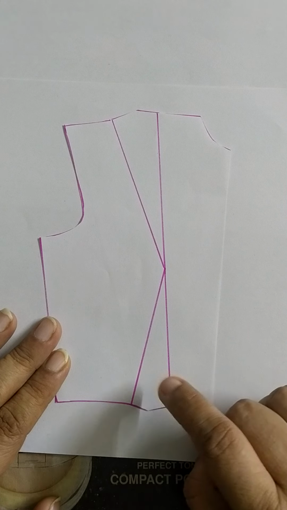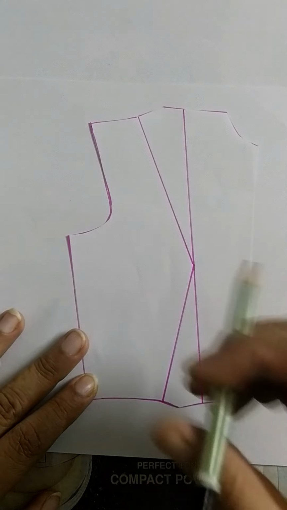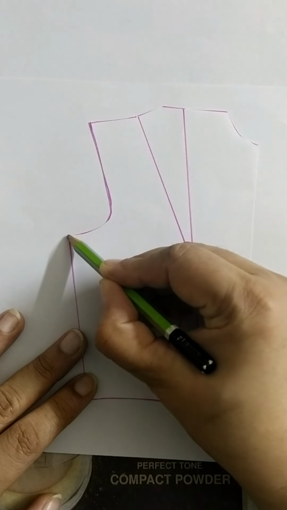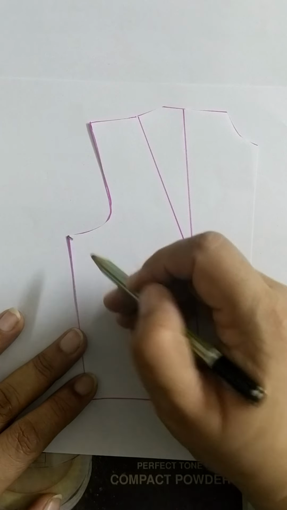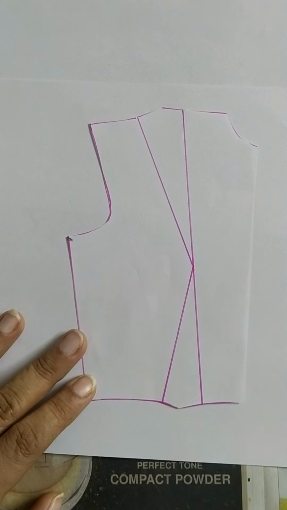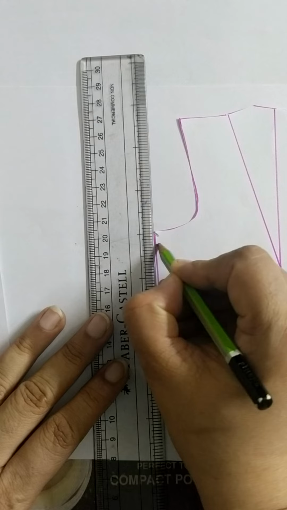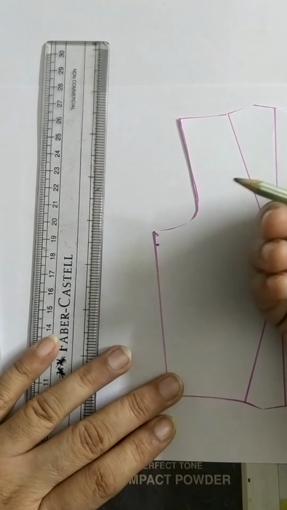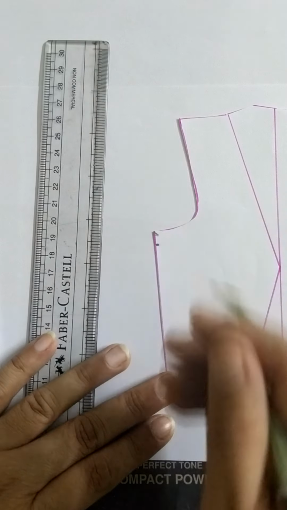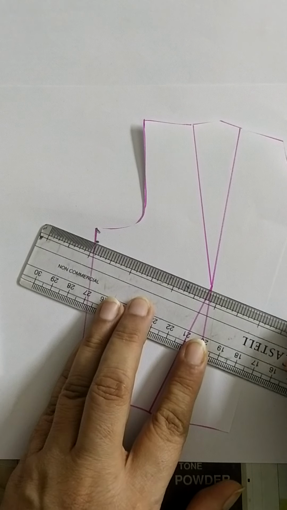So now how to do the marking for this? As a rule, the armhole side seam intersection is this position, that is the intersection point of armhole and the side seam. But if we have a dart exactly at this position, it will be very uncomfortable for the wearer. So what we will do is shift this position half inch below the armhole side seam intersection. Half inch to 1 inch you can bring it down. And then from here, we are going to draw a slash line till the bust point.